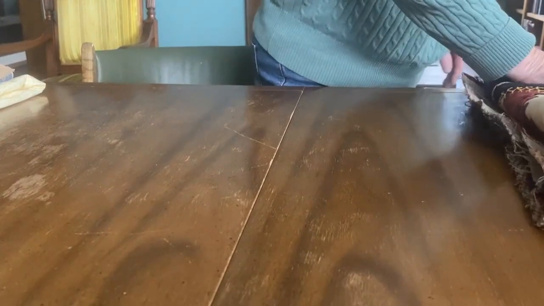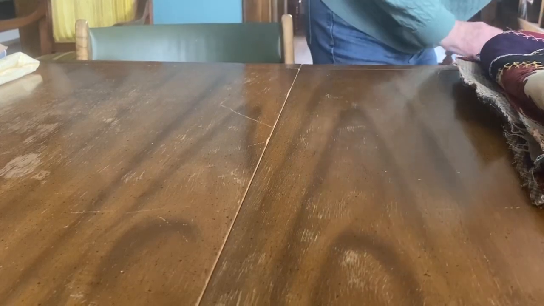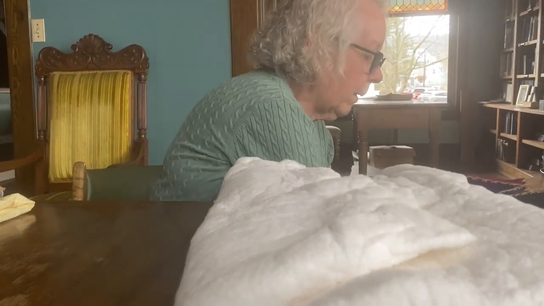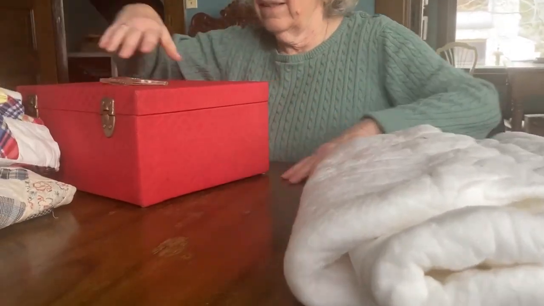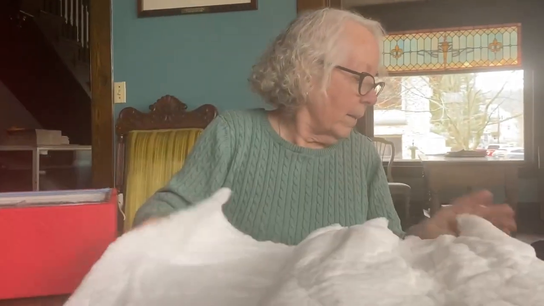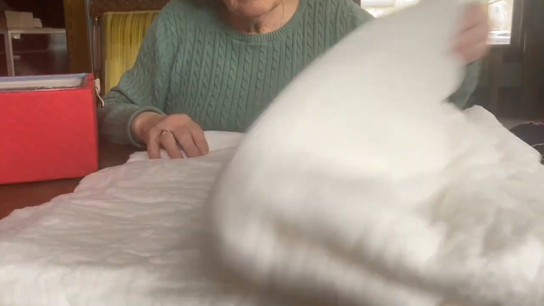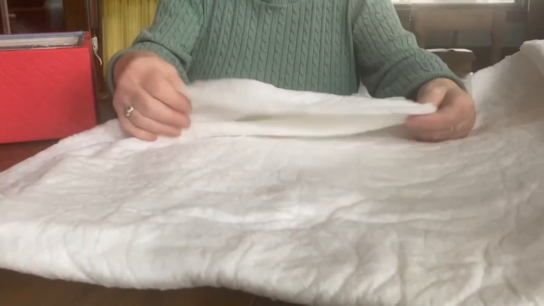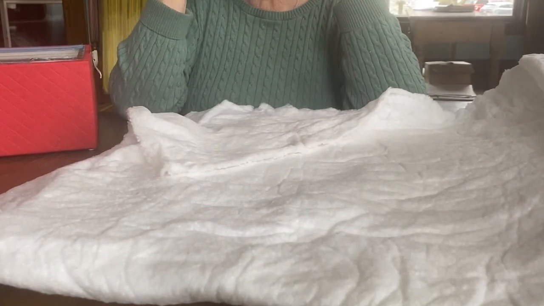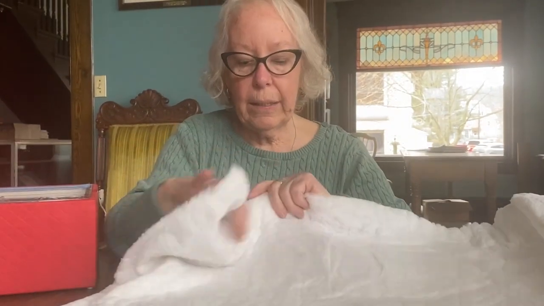Let's see. When it comes to doing repairs too, you frequently have to put new batting in. This type of batting is cotton. Frequently, if you look inside of them, they have like a brown looking soft stuff. That's a cotton bat too. This is not a real stable one. It's also not very thick.